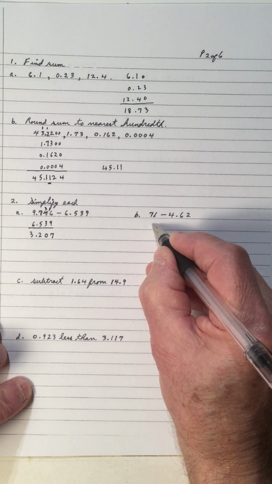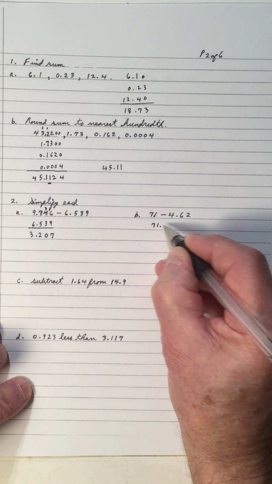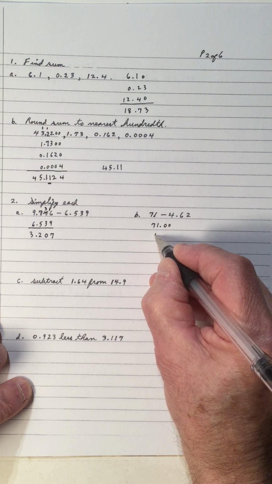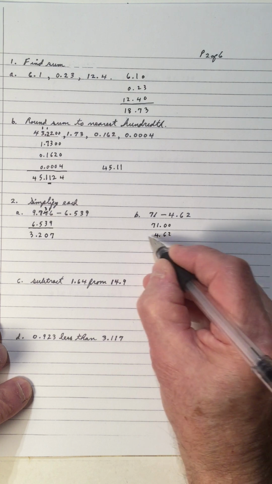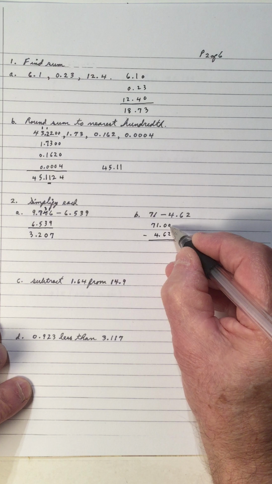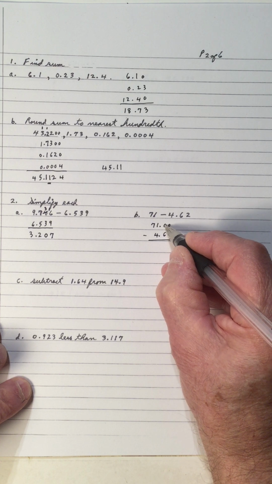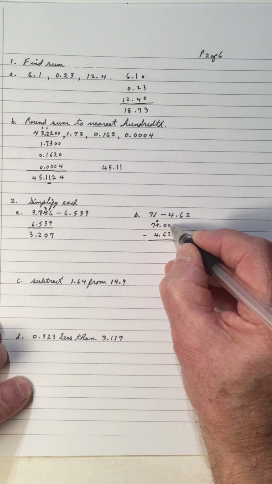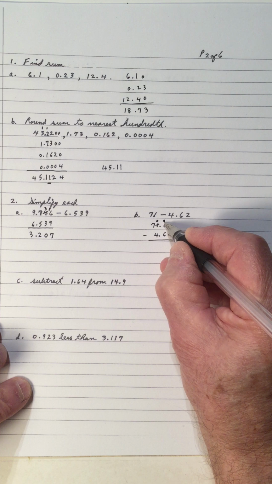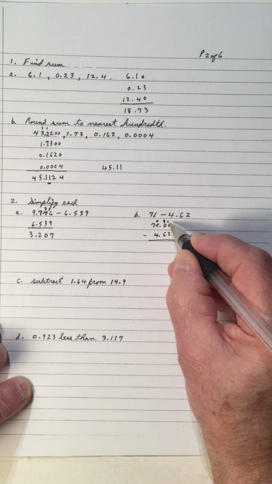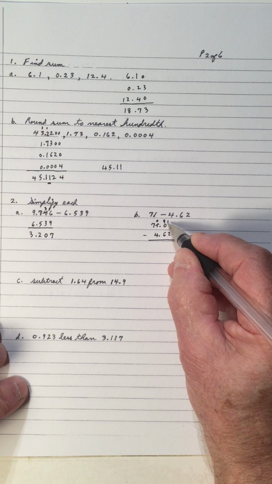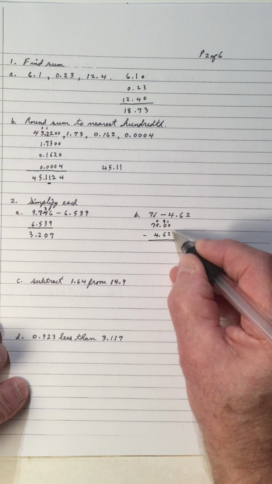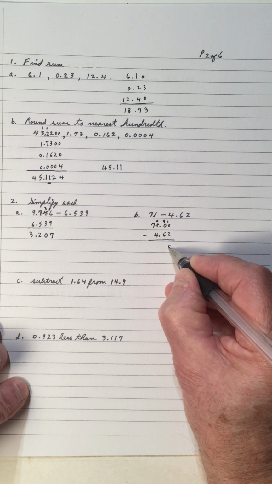4.62. So 71 has a decimal there, and there's 2 decimal places here, so we put 2 zeros on those, and we're subtracting, so we'll line up the decimals. And 0 subtract 2 you can't do it here, so you make that a 0. This becomes a 10, but we still can't subtract it, so we make that a 9, and we add 1 on here. When I say put 1 onto here, it makes it 10. So 10 subtract 2 is 8.